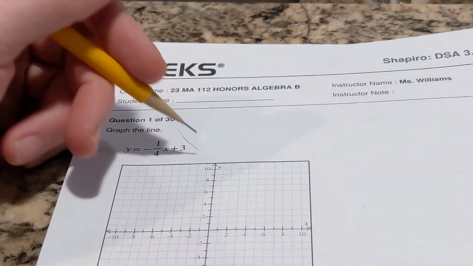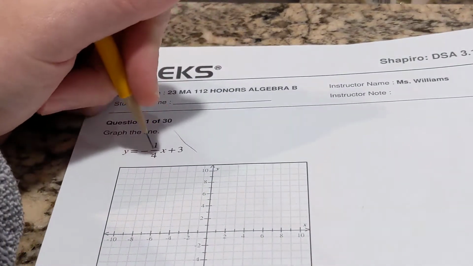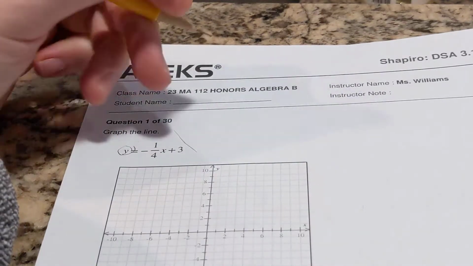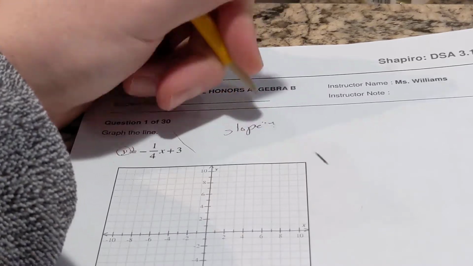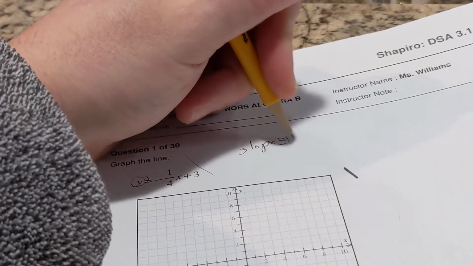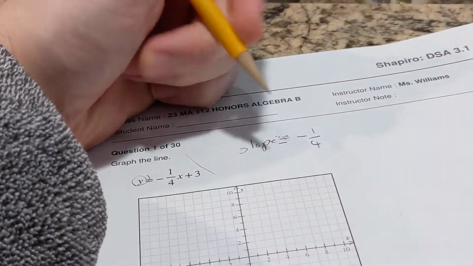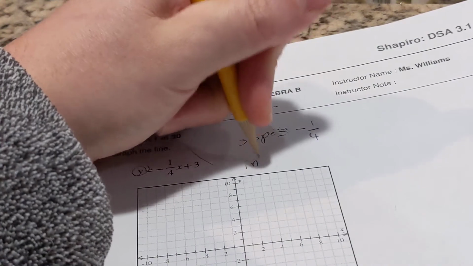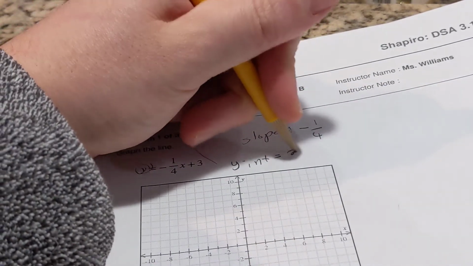Okay, so number one, y equals -1/4 x plus 3. This is in slope-intercept form because it starts with y equals. You should know this has a slope of -1/4, and this has a y-intercept of 3, okay?